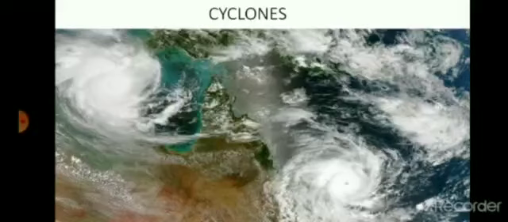So, children, we have learned that all storms are low pressure systems. Wind speed plays an important role in the formation of storms. It is therefore important to measure the wind speed. We use an instrument called an anemometer in order to measure the speed of the wind. Information about cyclones will be given by the Indian Meteorological Department, IMD.